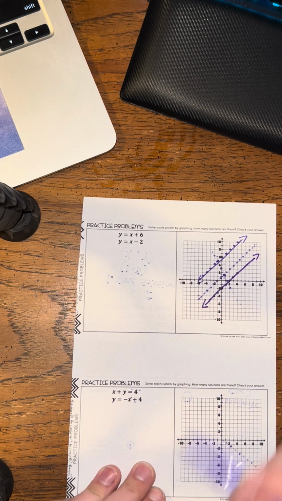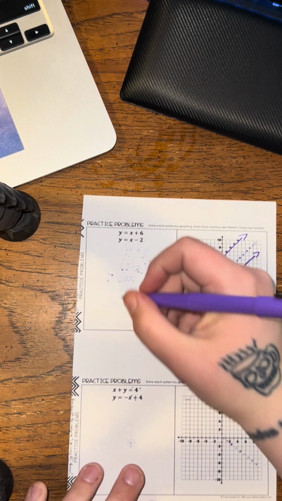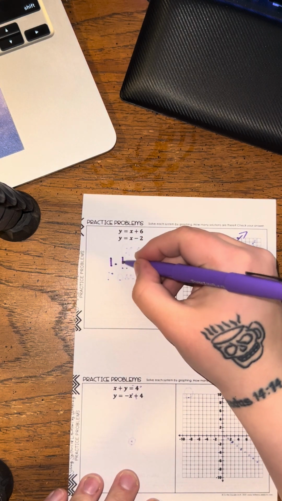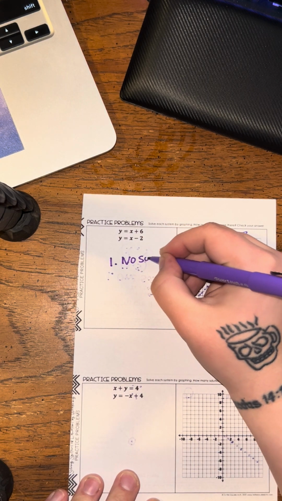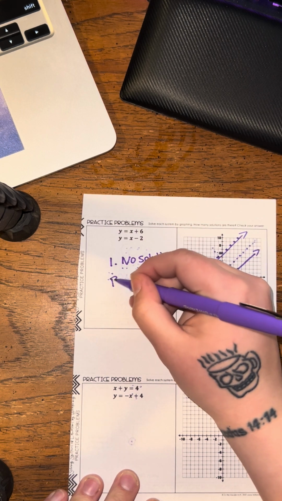So these lines are never going to cross each other. And since they never cross each other, then I can't have a solution. So I'm going to write no solution. And then I'll write that they have parallel lines.